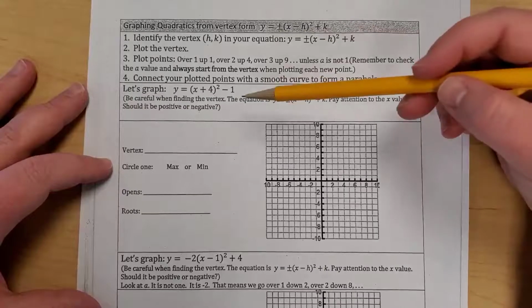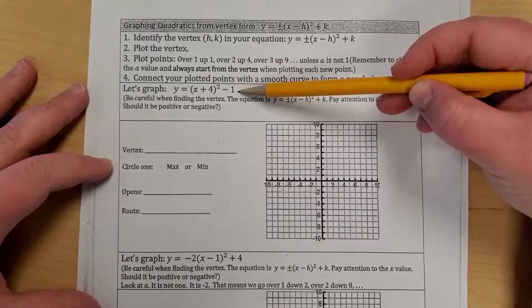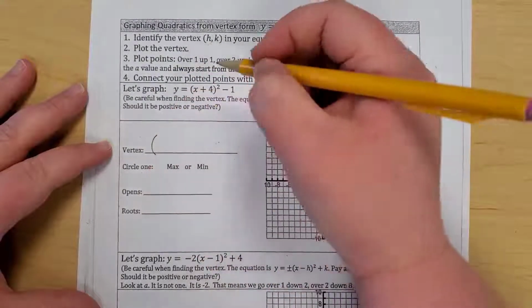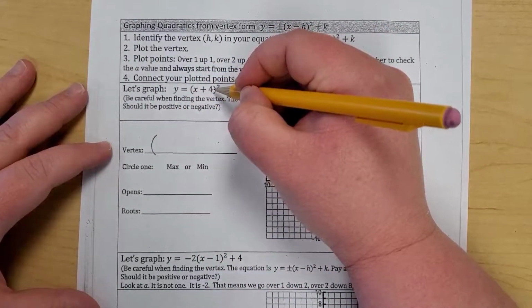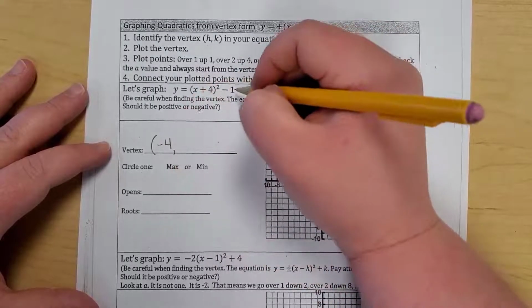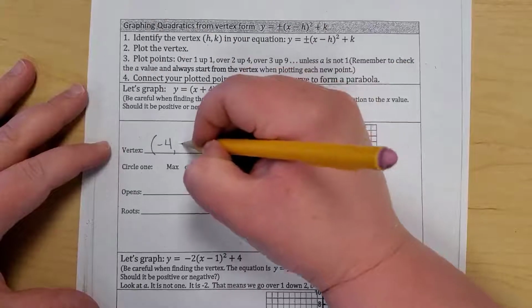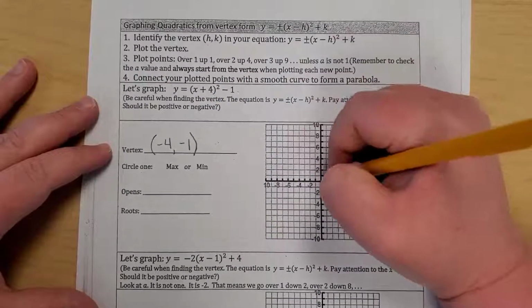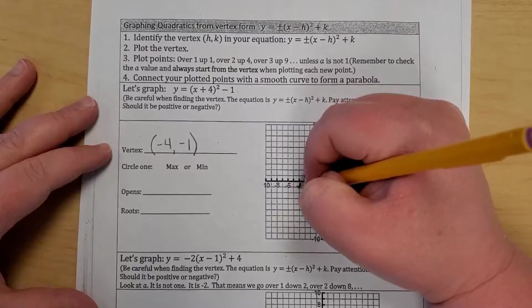Okay, so let's start with this first equation here. It's y equals (x plus 4) squared minus 1. Now remember, when you're finding the vertex, the x value of your vertex is the opposite of the number in the parentheses. So the opposite of 4 is negative 4. And the y value is the same as the number at the end, which is negative 1. So my vertex is (negative 4, negative 1). So now I'm going to plot that point.